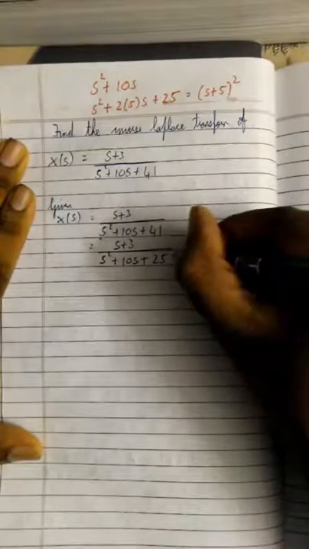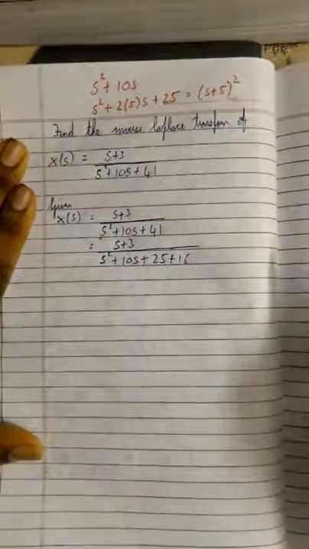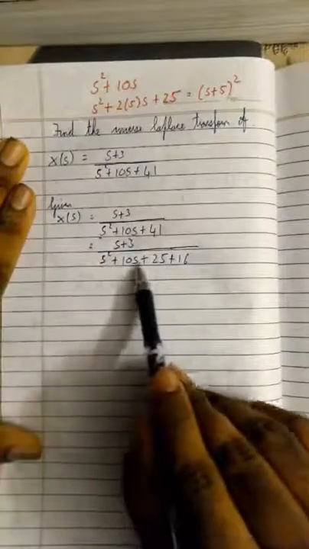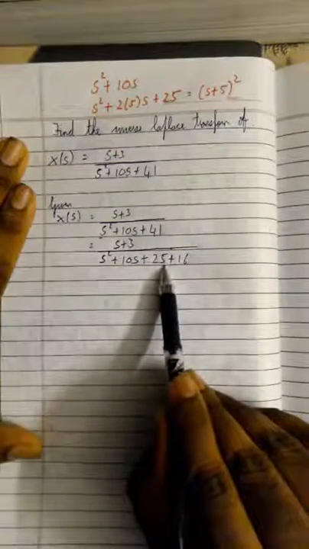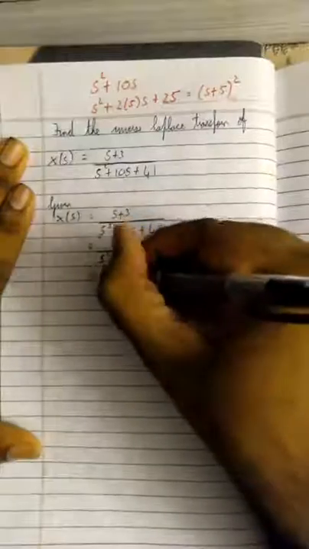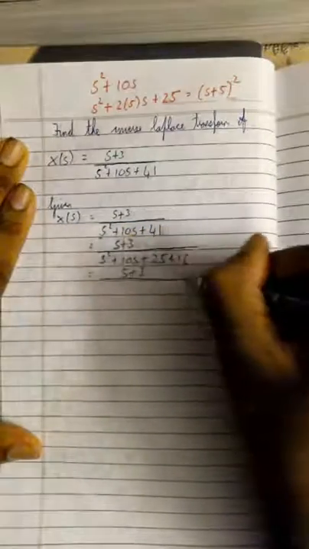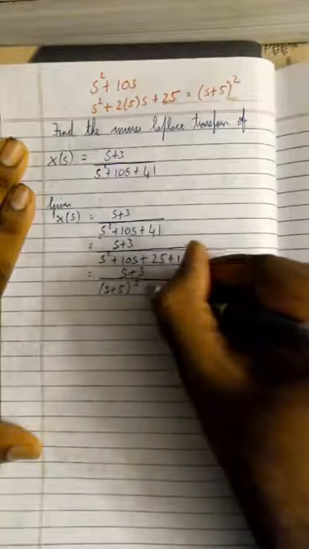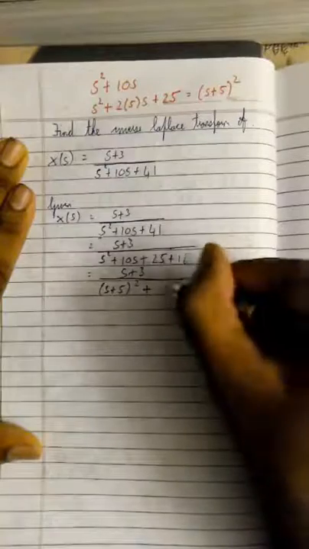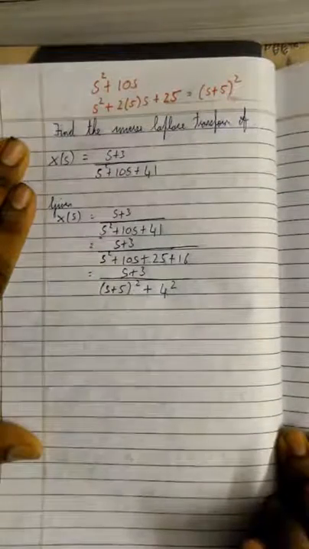Now the first three terms are nothing but (s + 5) the whole square. So this can be written as (s + 3)/((s + 5)² + 16), and this 16 is nothing but 4². This is how we factorize it.